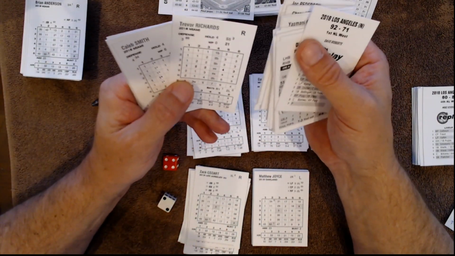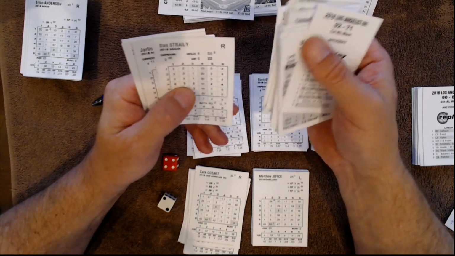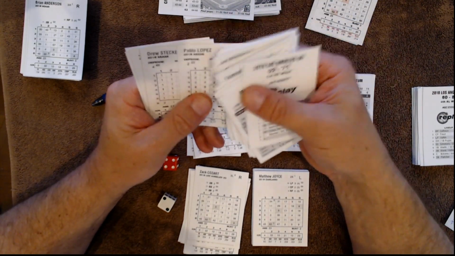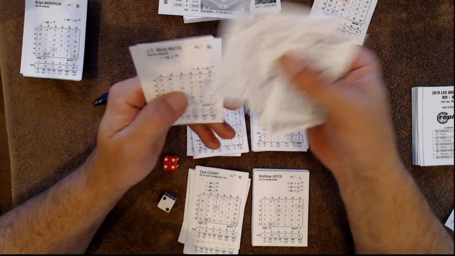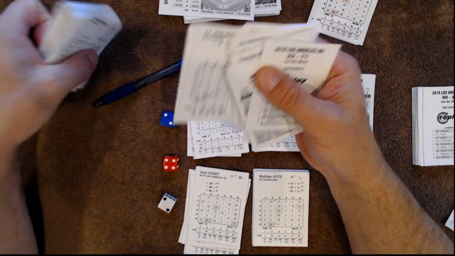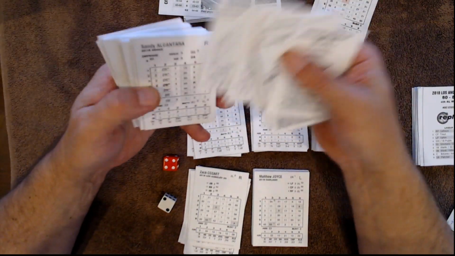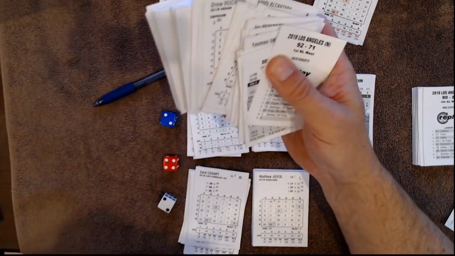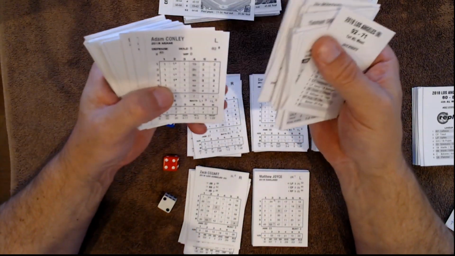If I can't find one, then you'll just have to believe me. Of course, I can't find one when I need one, but I'd probably run across a whole bunch when I don't need them.